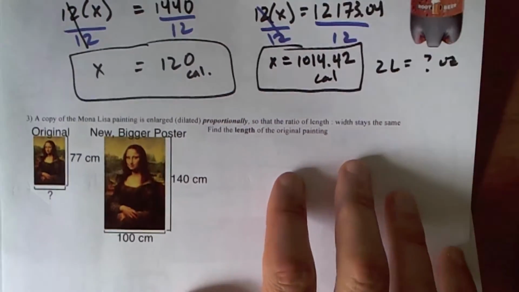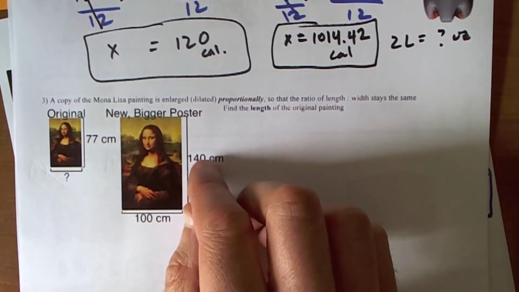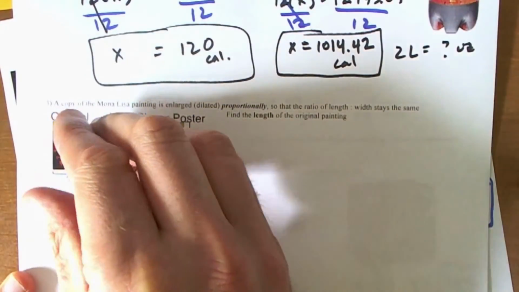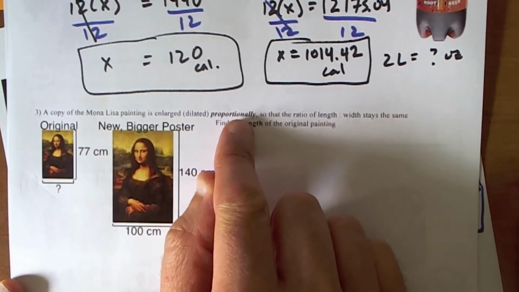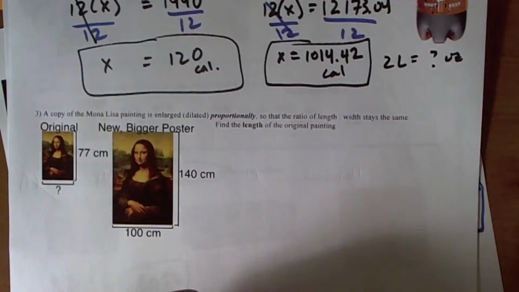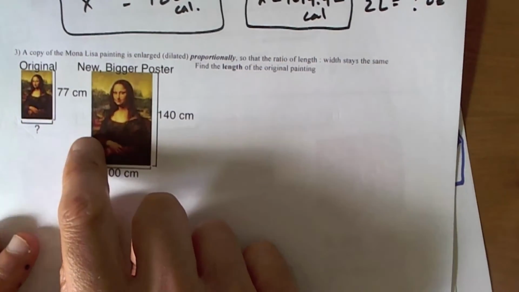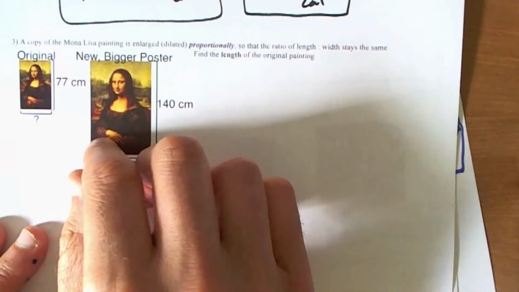All right, last one. Again, proportions just mean that the rate or the ratio is the same. So if I'm going to enlarge something or shrink something down, as long as it's done proportionally, you didn't stretch one way or the other, you can still solve for the missing length. So let's say I took a Mona Lisa and I blew it up, but it was proportionally, so I can still make a nice ratio. This would be a ratio because everything's in centimeters. The units are the same.